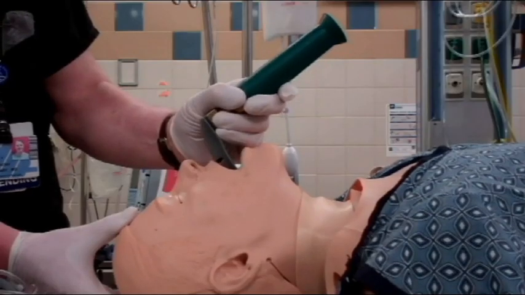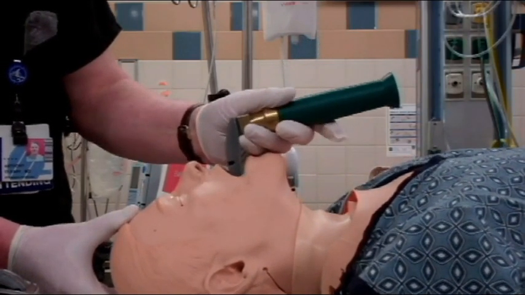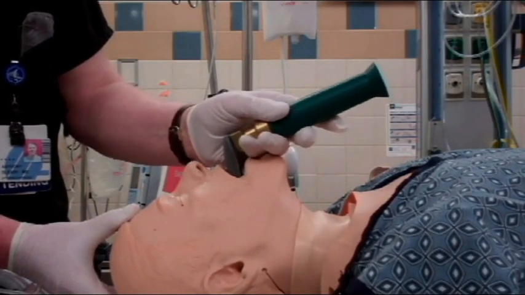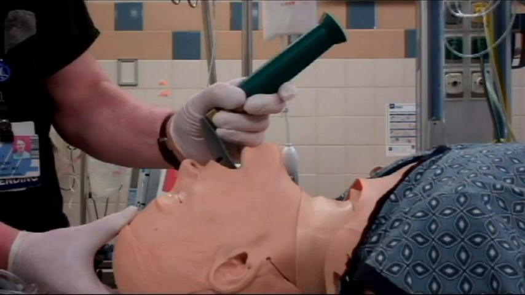You will see the tip of the epiglottis, then relax tension on the laryngoscope handle and carefully advance another half an inch or 1 inch depending on the size of the patient and lift diagonally upwards a second time. The second lift allows the epiglottis to be elevated and reveals the true vocal cords.